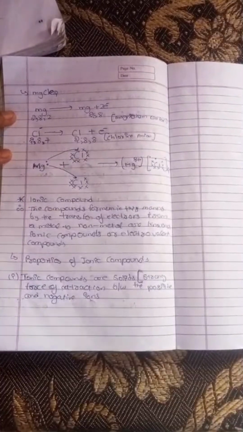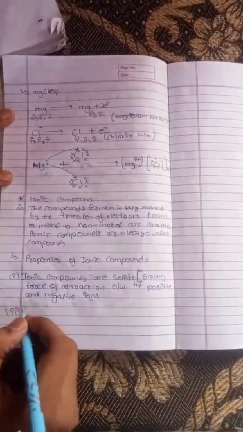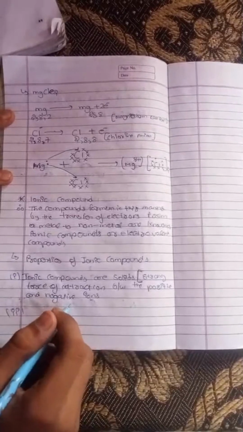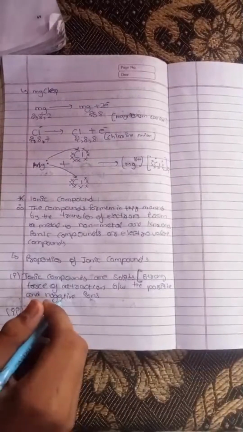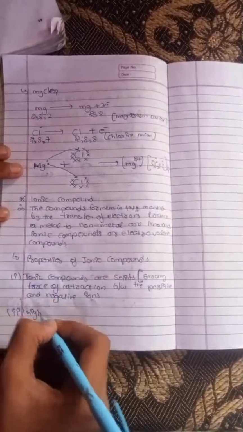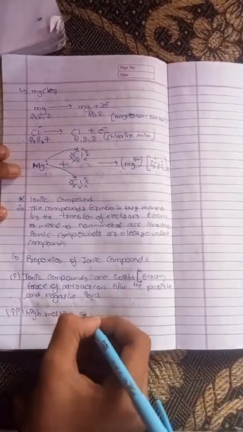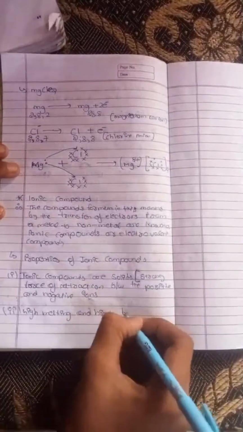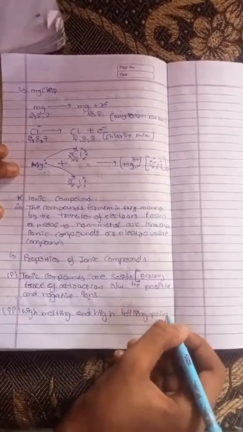Okay. The next property is melting and boiling point. Ionic compounds have a high melting point and a high boiling point. This is because a considerable amount of energy is required to break the strong interionic attraction. High melting point and high boiling point.